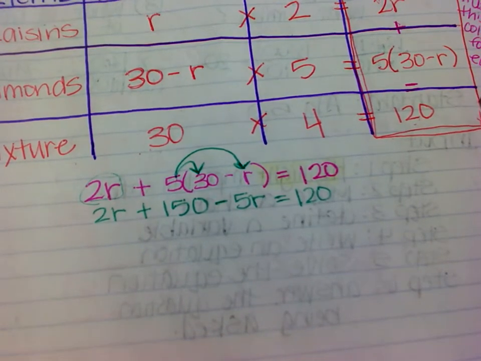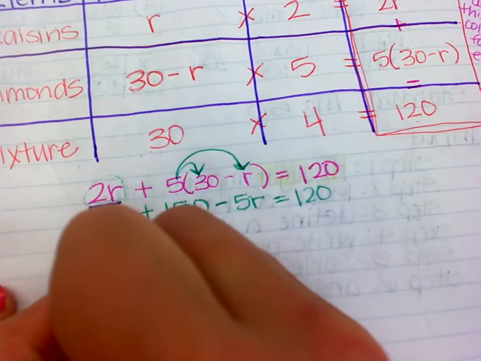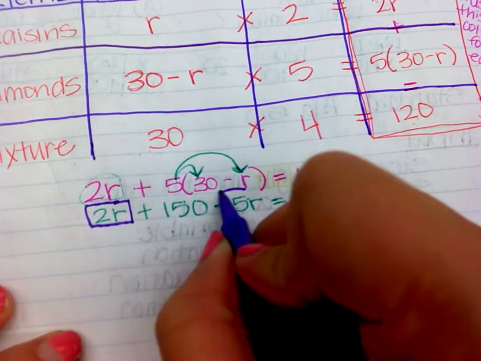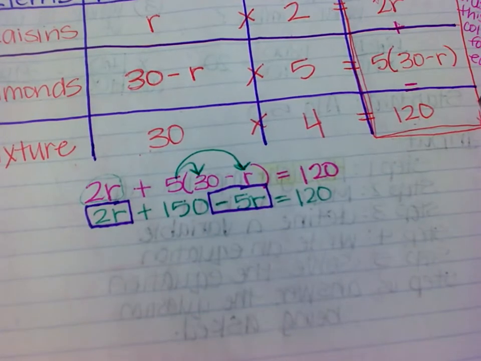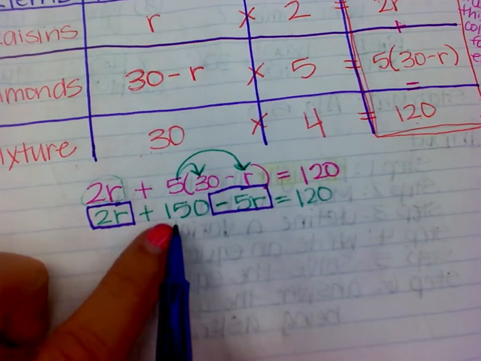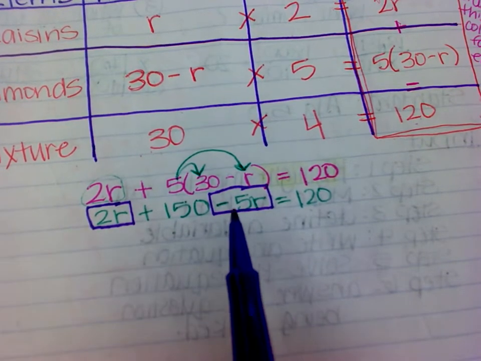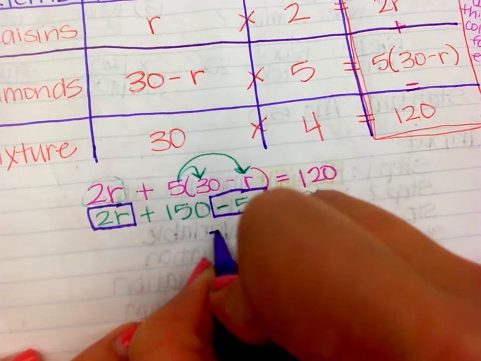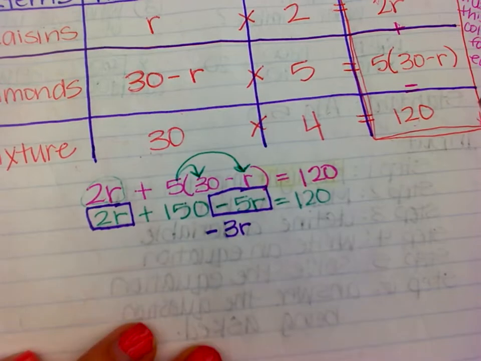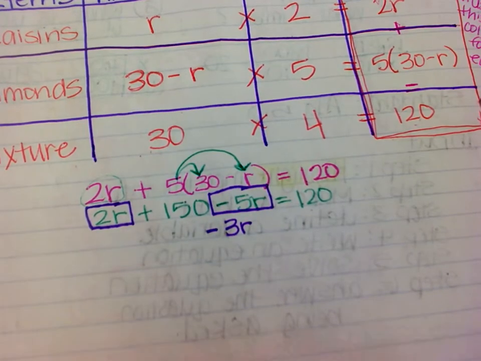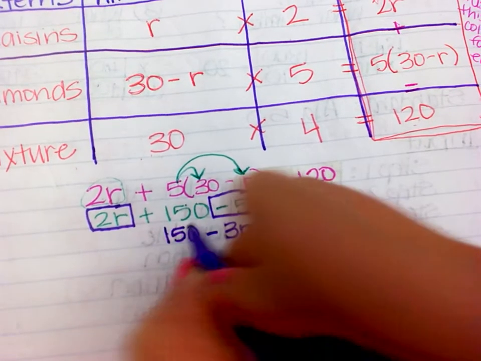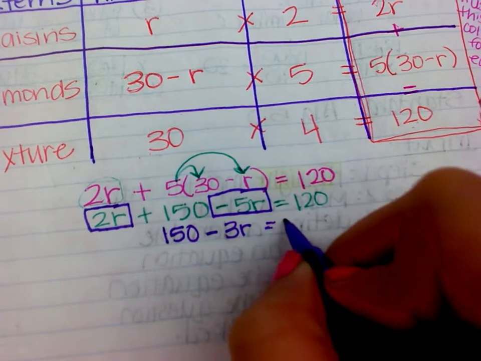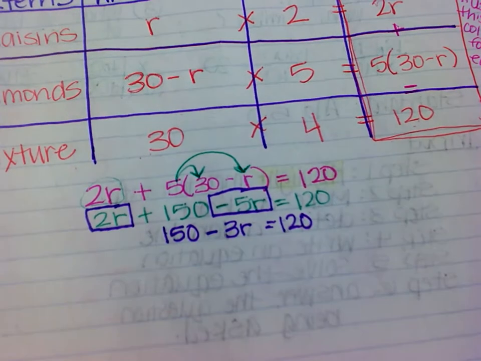Now I see some like terms, don't you? I hope so. I see 2R here, and I see a negative 5R here. So I have to combine those like terms. So 2R plus negative 5R is going to give us negative 3R. And I still have my 150, so I'm going to bring down that 150. And I still have my equals 120, so bring down equals 120.